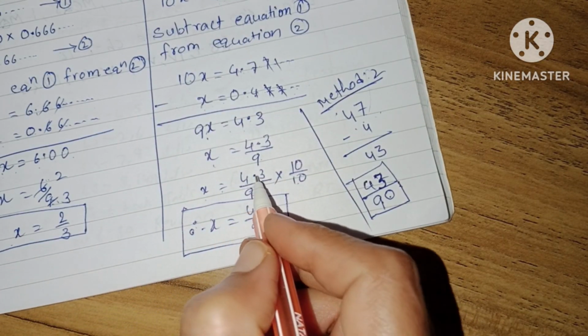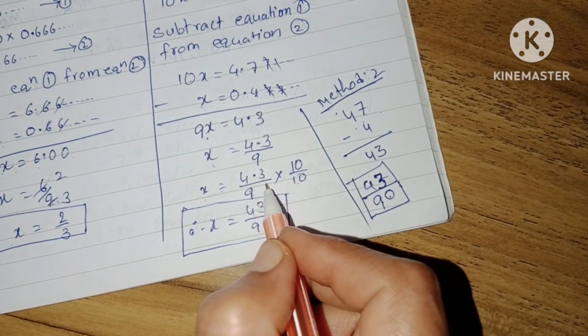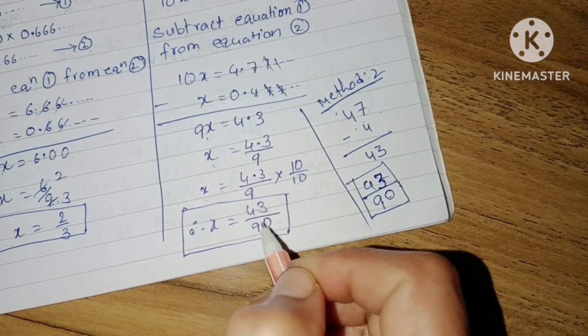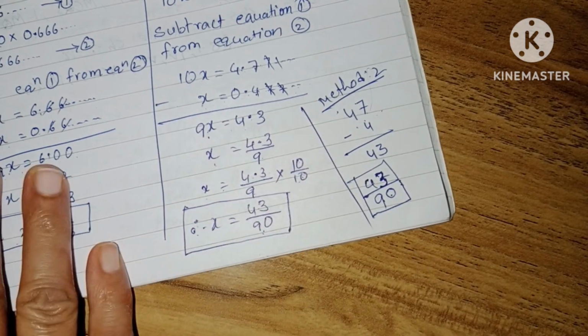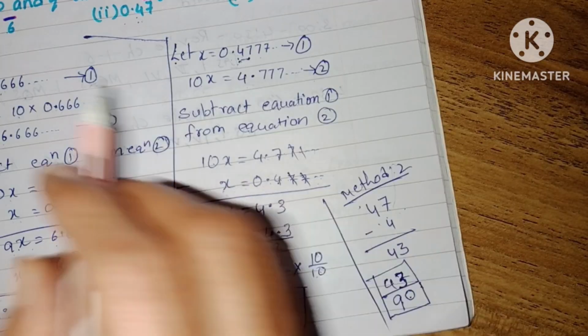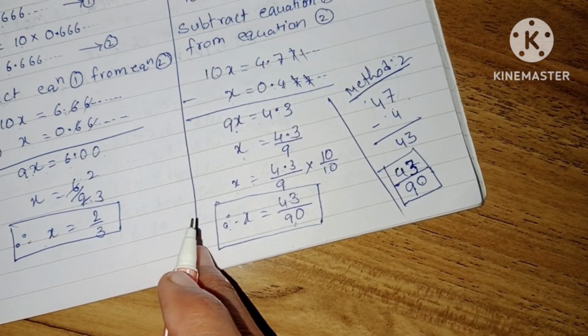We have a decimal point. To eliminate the decimal point in the numerator, we have to multiply both numerator and denominator by 10. 4.3 times 10 is 43 and 9 times 10 is 90. So x is 43 by 90. What is x? x is 0.47 bar. So the P by Q form of 0.47 bar is 43 by 90.